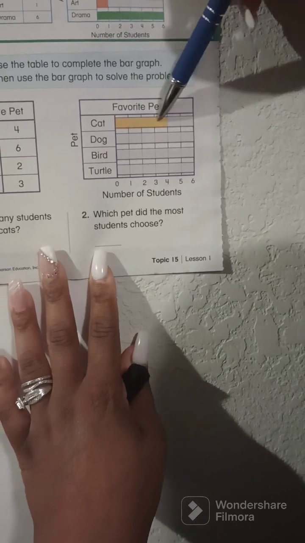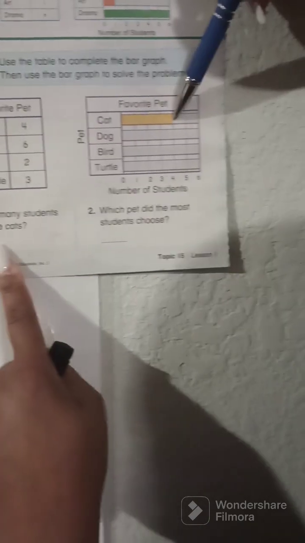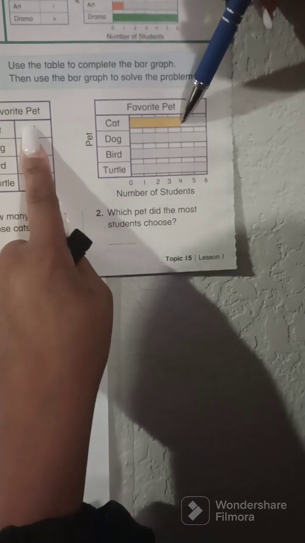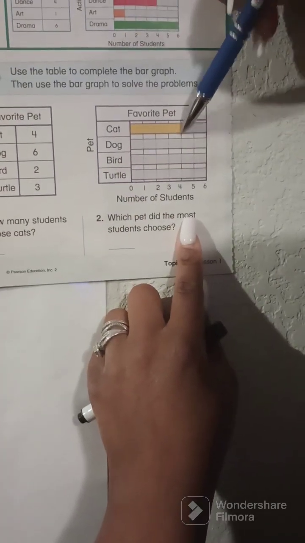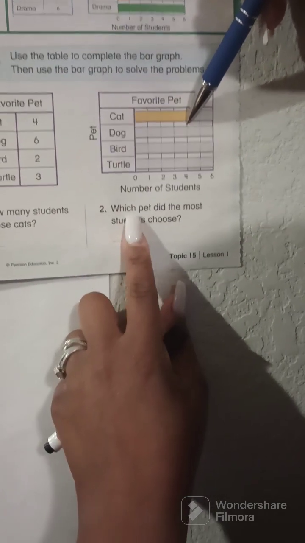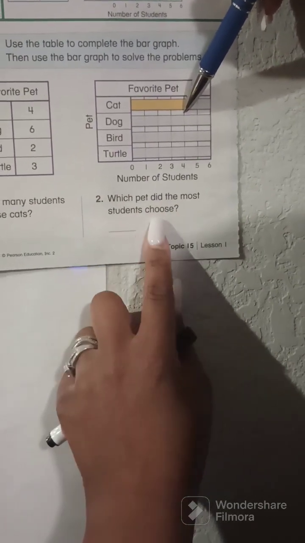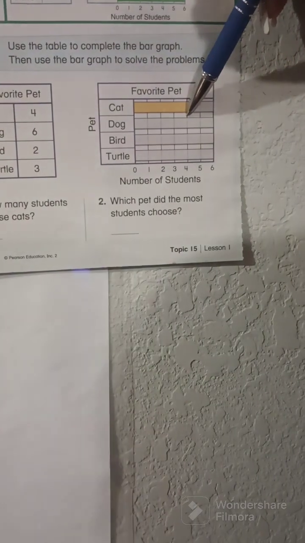All right, we can go ahead and shade in the information that we have here where we said 4 students chose cat. So we're going to shade in all the way to number 4, which is right there. Now number 2 says which pet did the most students choose? Guys, go ahead and do that. Complete that and shade it in.